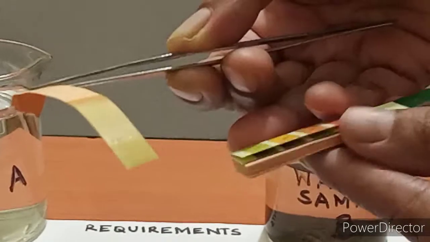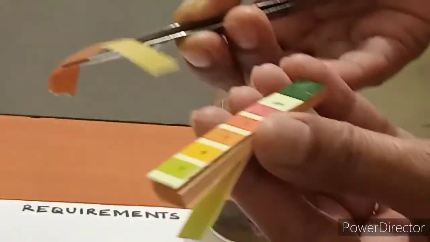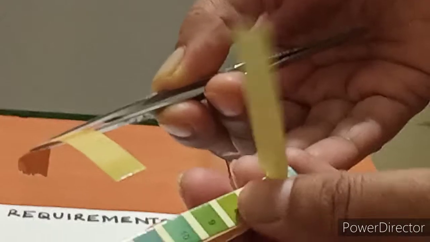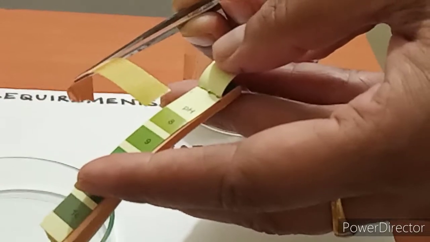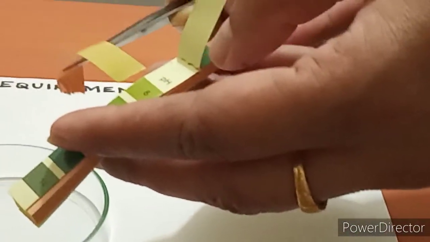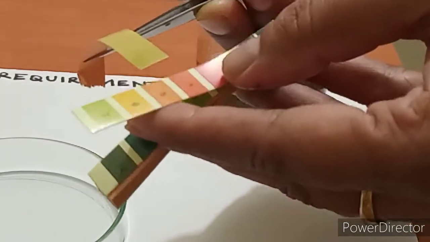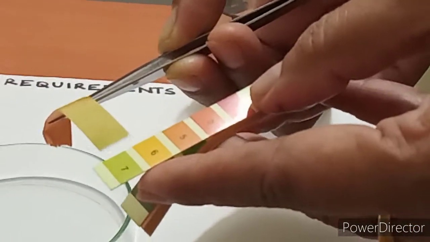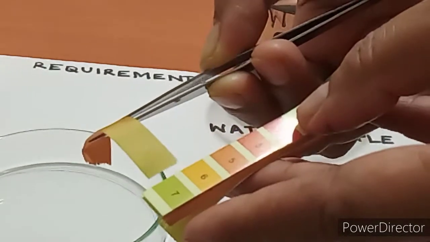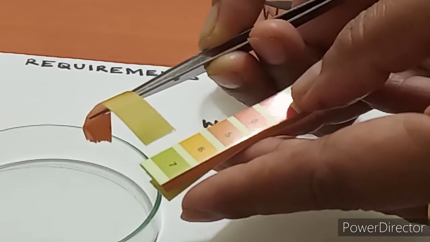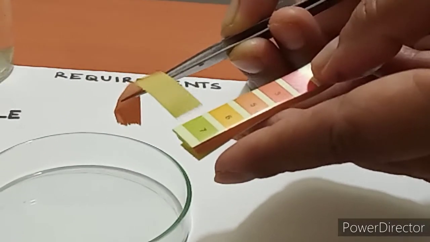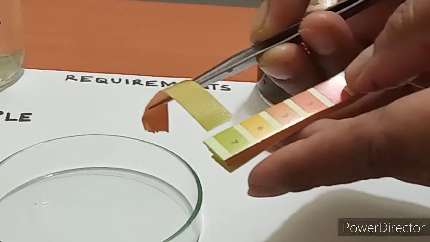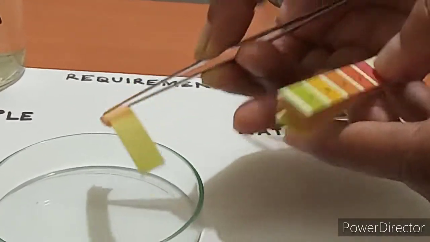Now here we have to match the color which is attained by this pH paper against the shade card. So slowly we can see that the pH of this matches with 7. So this water sample that is collected from tap water contains pH 7. So this is the correct pH of sample A.